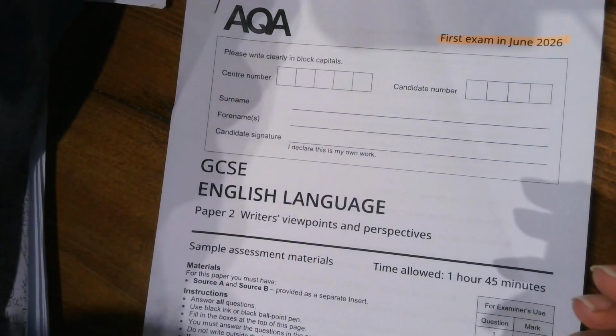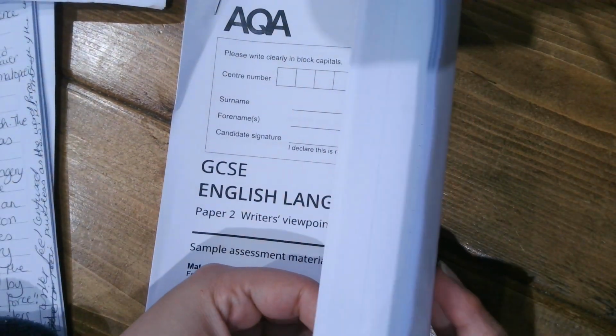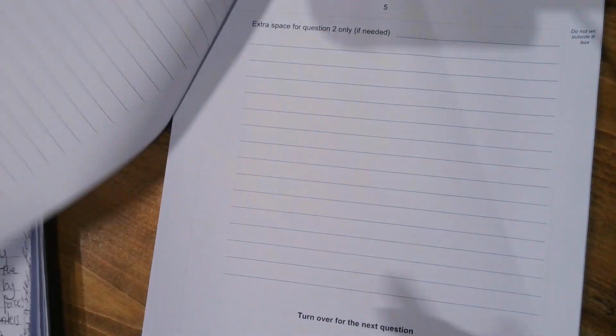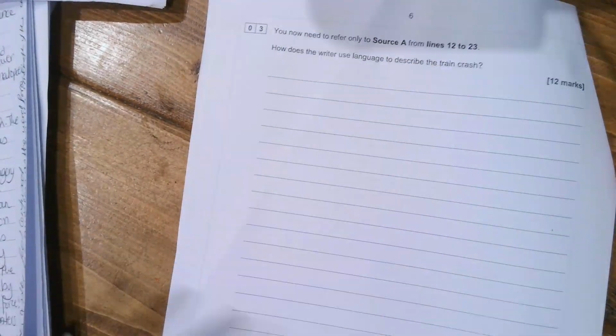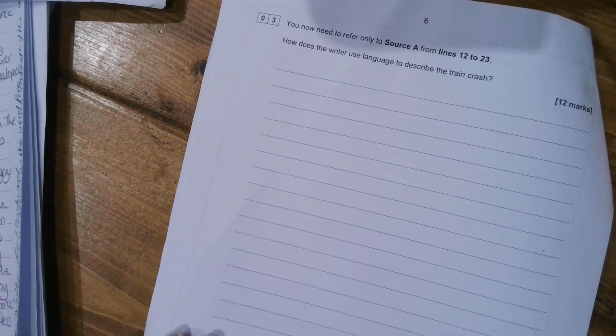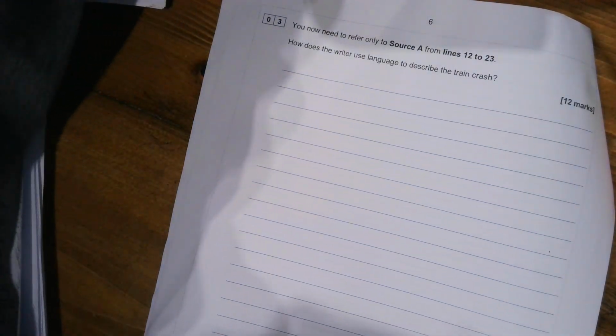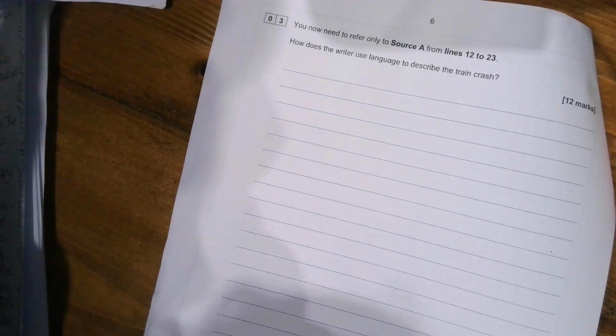So turning to our paper, first of all, we need to turn to Question 3, so let's find it. It's not Question 1, it's not Question 2, it is Question 3. Now, for Question 3, it's really important that you are clear in ensuring that you pick up the right source.